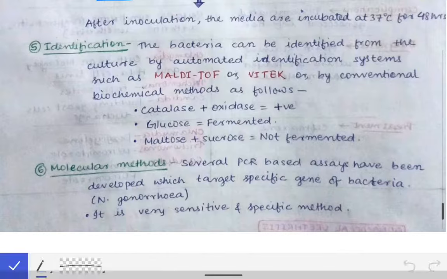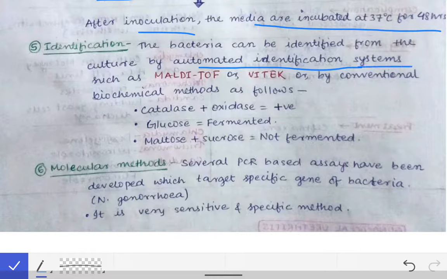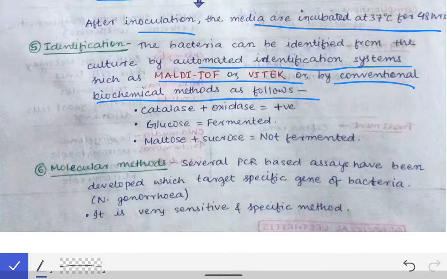After inoculation into that selective media, the media is incubated at 37 degrees C for 48 hours. After that, certain colonies will be produced, and with those colonies of the bacteria, we will identify them by an automated identification system like MALDI-TOF or Vitek, or by conventional biochemical methods.